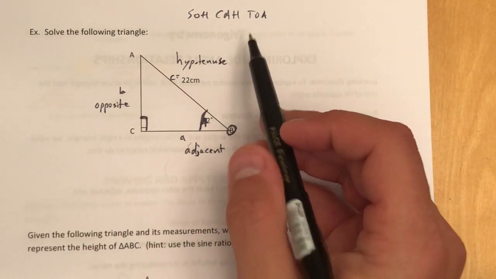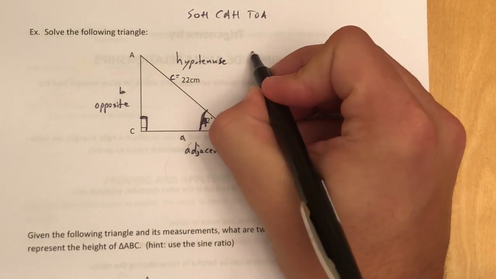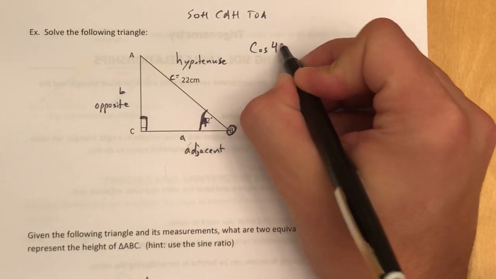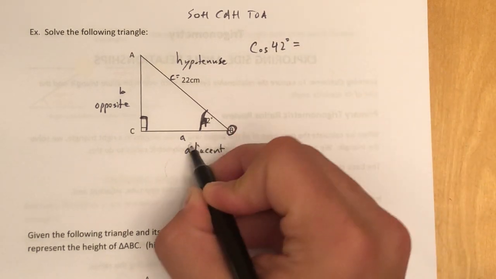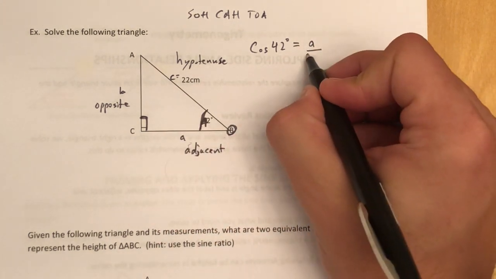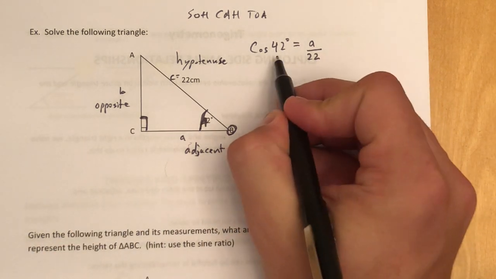Well, adjacent and hypotenuse, that would be cosine. So we're going to write that as follows: cos of this angle, 42 degrees, is equal to the adjacent side, which we do not know, over the hypotenuse, which is 22. So we have to go about solving, and we can solve this two different ways, if you remember. Maybe your previous teacher only taught you one way. I'll show you both of them.